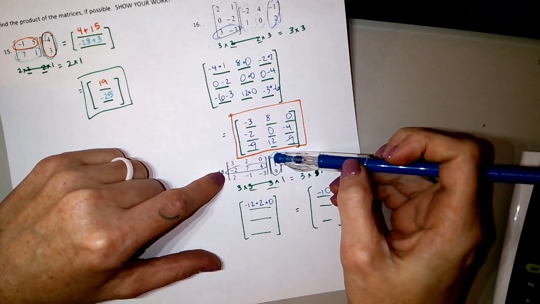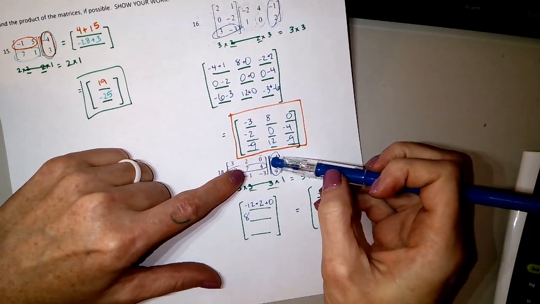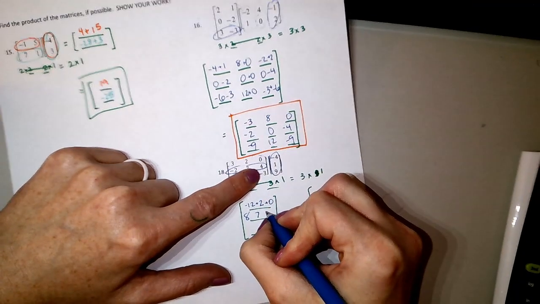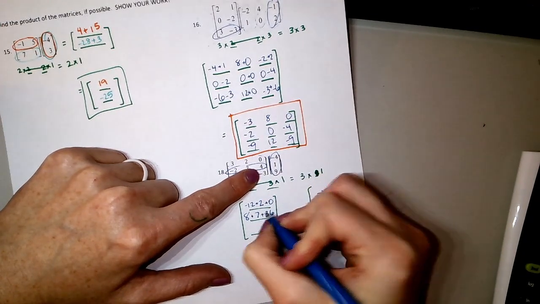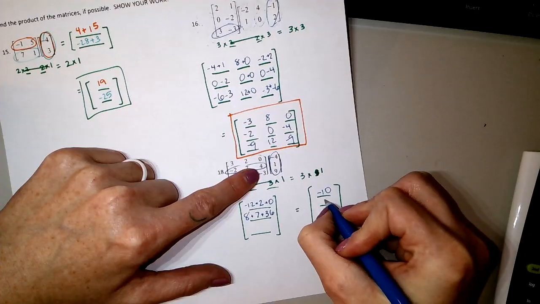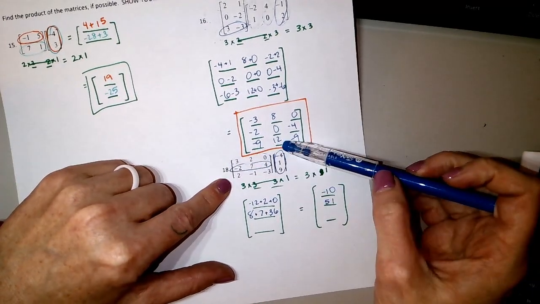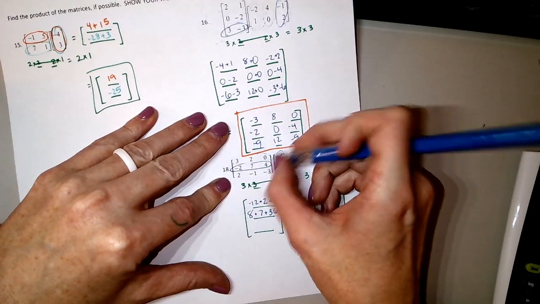Negative 2 times negative 4 is 8. 7 times 1 is 7. 4 times 9 is 36. When I add all of those up, I get 51. Now we've done the second row with the only column that there is.